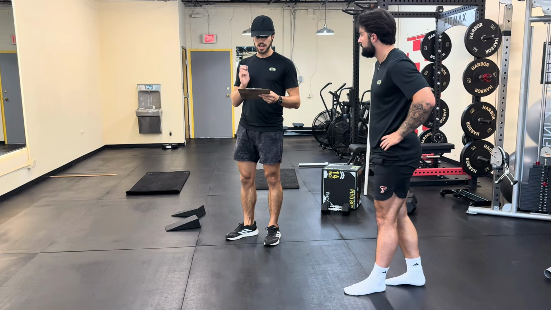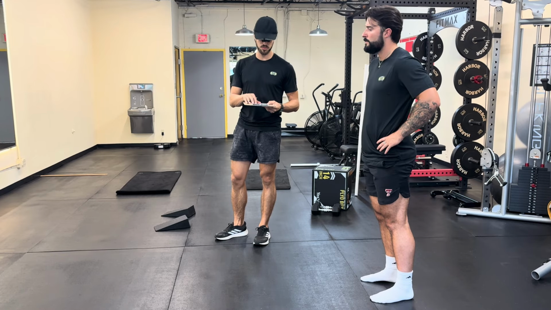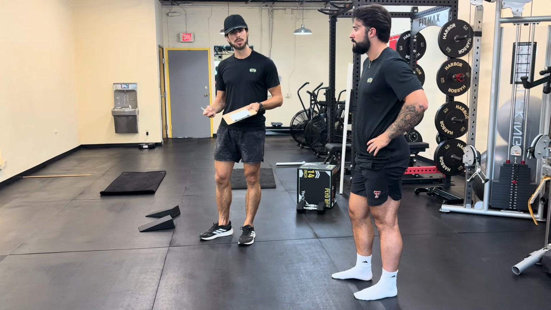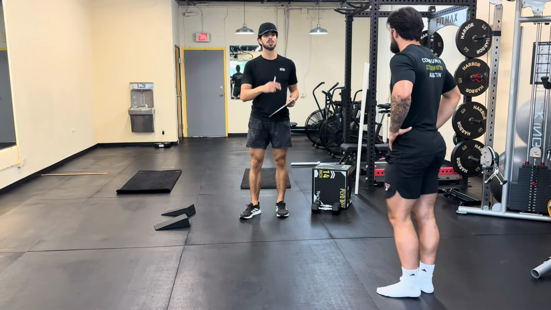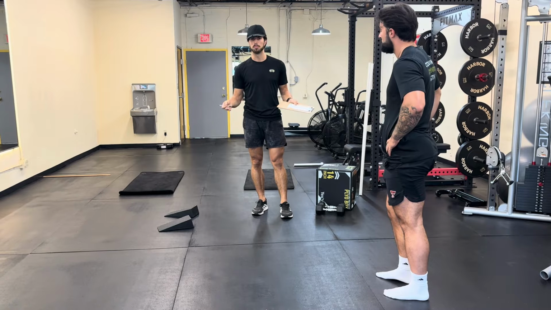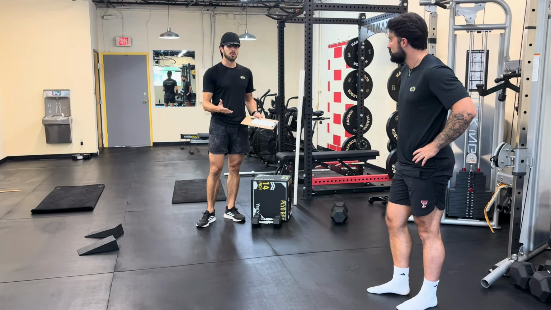If they have done a hinge before, which should be marked on their program or their consultation form, I am going to have them do a couple of dumbbell RDLs just to see what that hinge form looks like. So that might be something that's either marked on the consultation or something that we talk about during the consultation. Be like, hey, have you done a hinge movement before? Deadlifts, RDLs? If so, let's take a look and let's see what that form looks like.